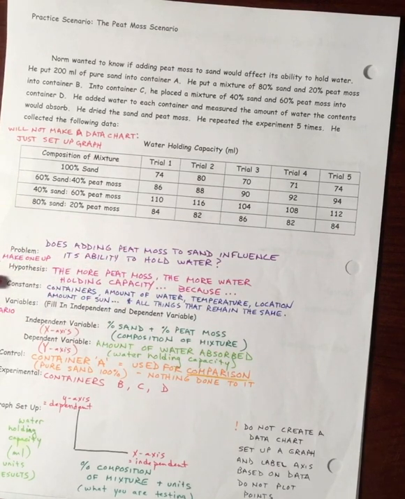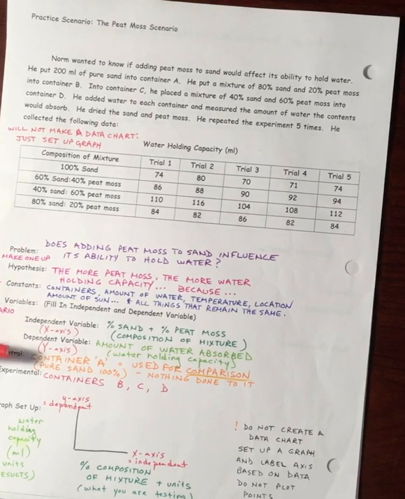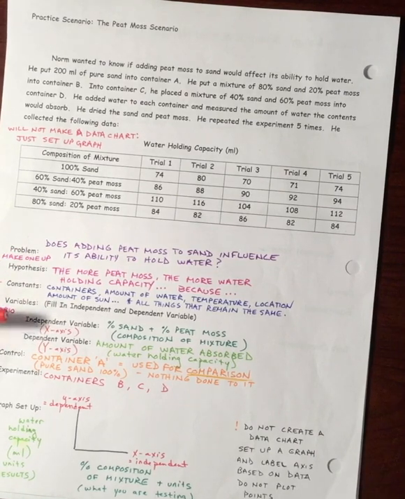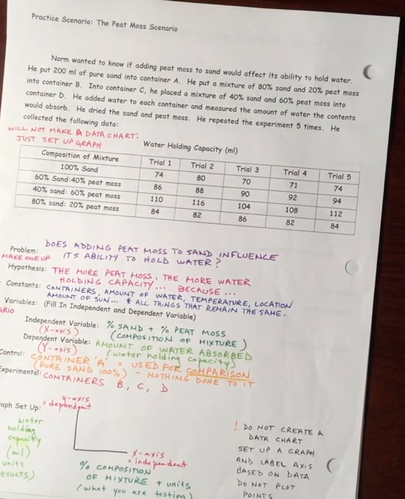So you want to have multiple constants. As you guys are going through your scenarios, if you just have one or two, it's going to lose points on that. You should have multiple constants, what's staying the same throughout that experiment. Variable is the one thing that we're testing for, but we're not just filling in that one variable. I want to know the independent and dependent variable. What will your x-axis look like? What will that y-axis look like?